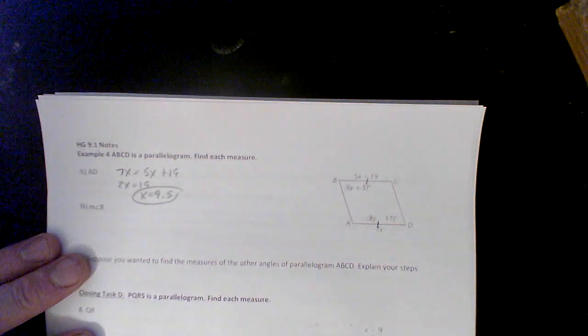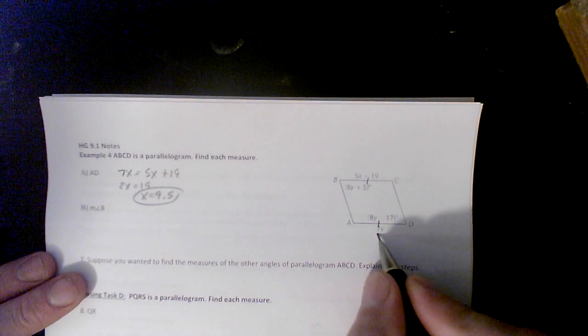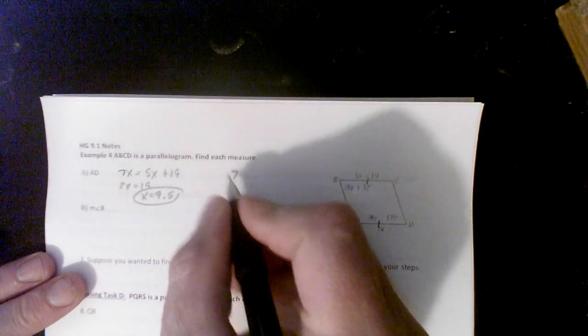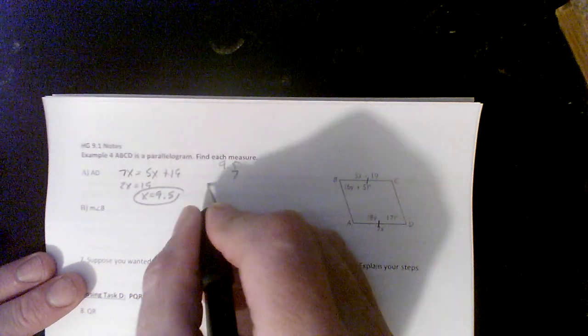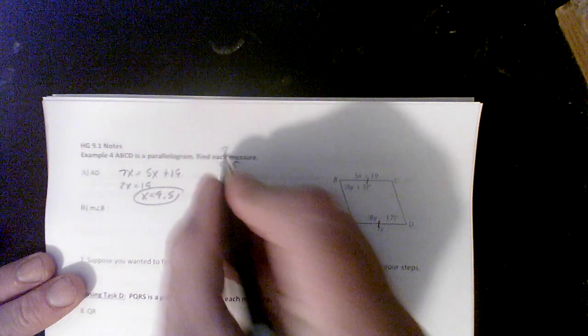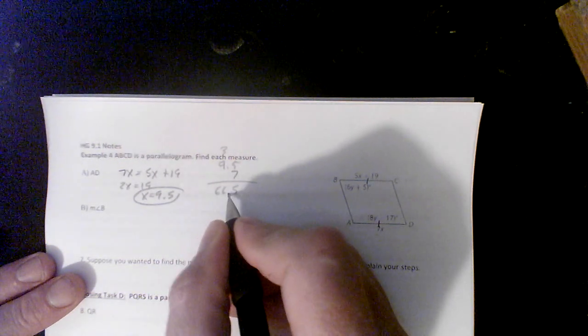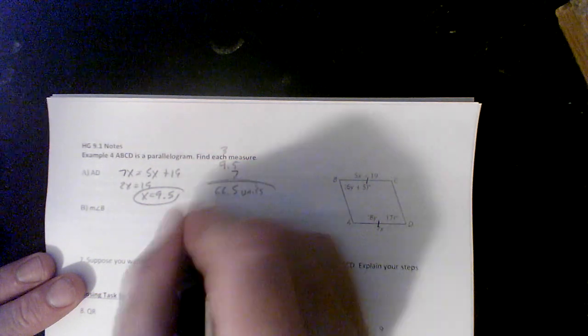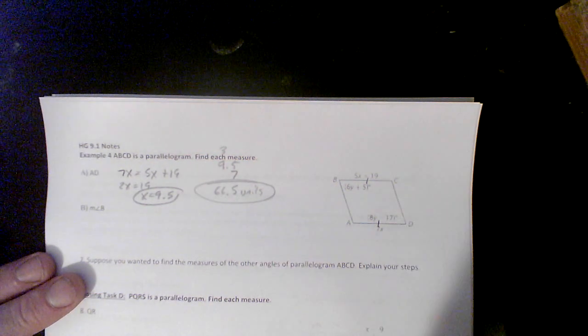It asks us to find the measure and not x. So let's go ahead and plug 9.5 into 7x. So I'd say 7 times 9.5, which is 35, carry the 3, 63, 66.5. We're just going to say units. Alright, so we solve for x, we plugged it back in.